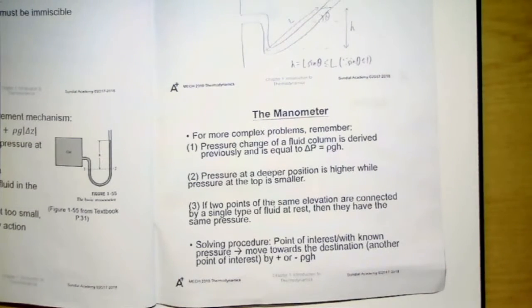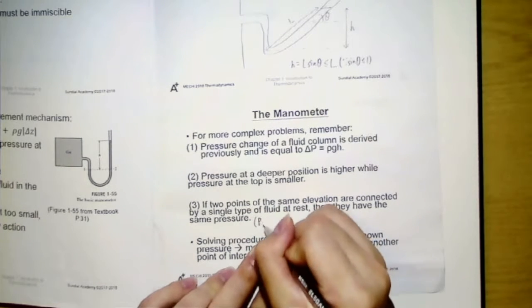The third thing is that if 2 points of the same elevation are connected by a single type of fluid at rest, then they will have the same pressure. That's what we have talked about. That's Pascal's law.